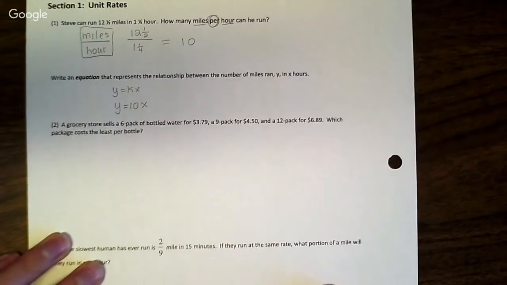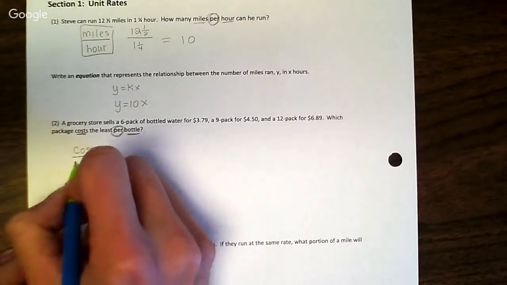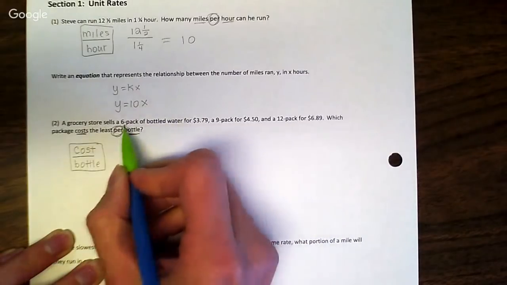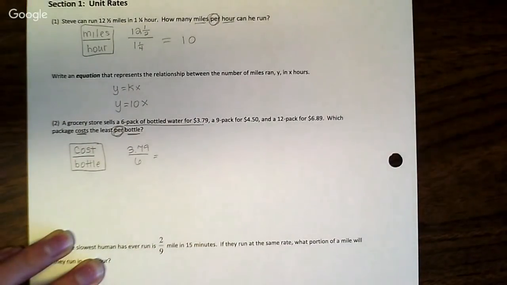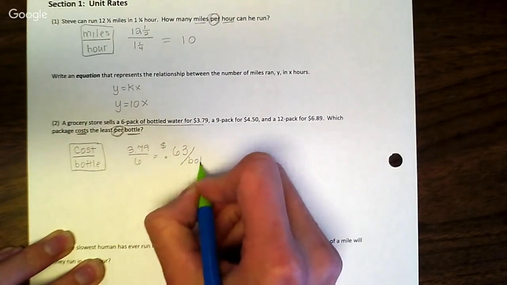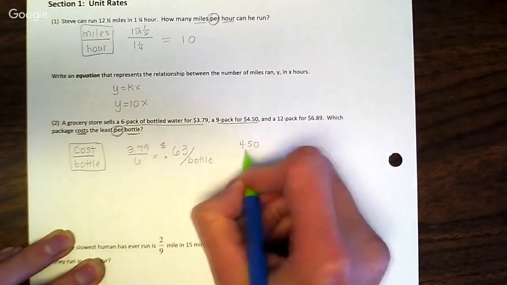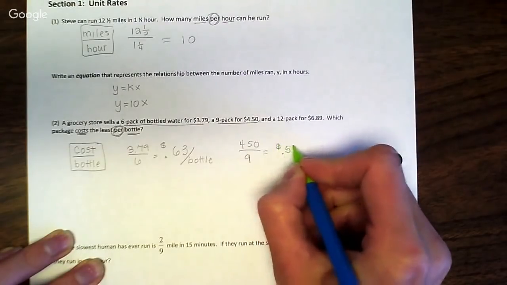Number 2. A grocery store sells a 6-pack of bottled water for $3.79, a 9-pack for $4.50, and a 12-pack for $6.89. Which package costs the least per bottle? So it's going to be cost over bottle. So I'm going to do 3 separate unit rates. I'm going to start with the 6-pack for $3.79. So $3.79 divided by 6 is a very long decimal, but remember we're talking about money, so that would be 63 cents per bottle. I rounded that to 2 decimal places. Then I have a 9-pack for $4.50. So I'm going to do $4.50 divided by 9, which is 50 cents per bottle.